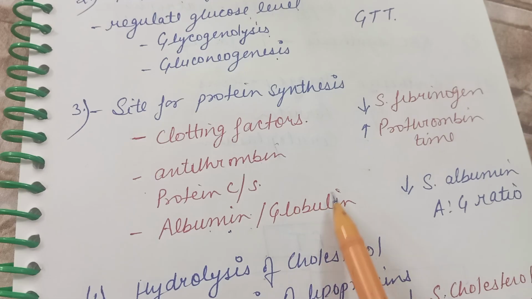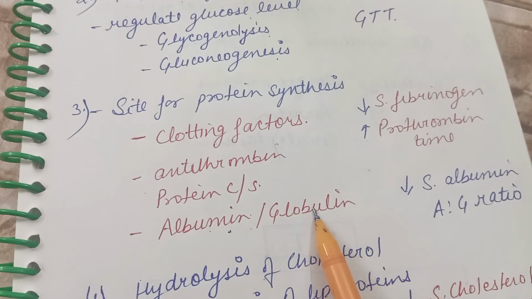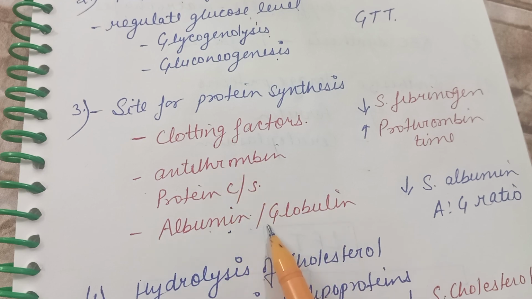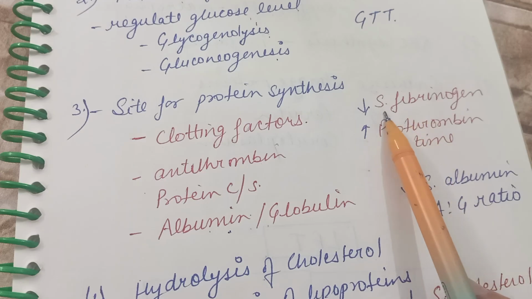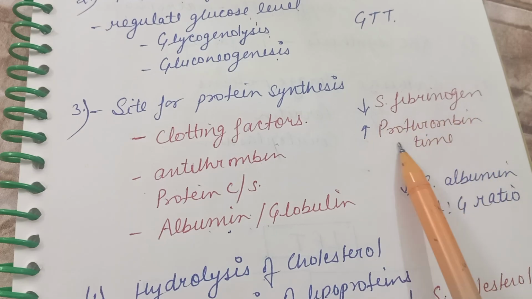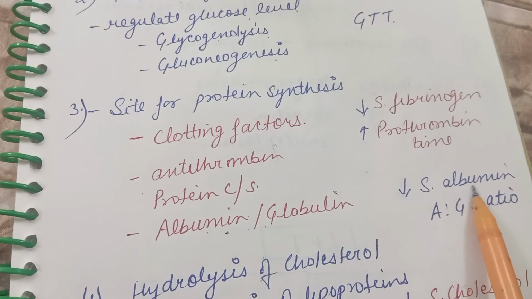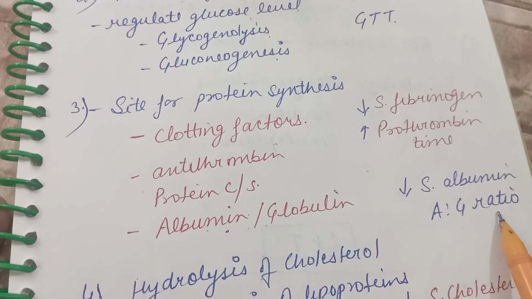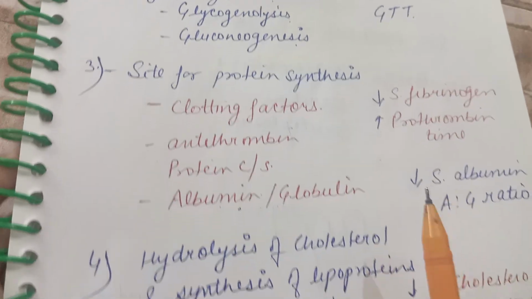Okay, then globulins, we have IgGs, immunoglobulin formation, and hemoglobin formation. So these are the proteins which are synthesized by the liver, and the same can be tested. For example, serum fibrinogen can be tested, prothrombin time can be tested, right? And serum albumin and albumin globulin ratio can be tested for liver functions.